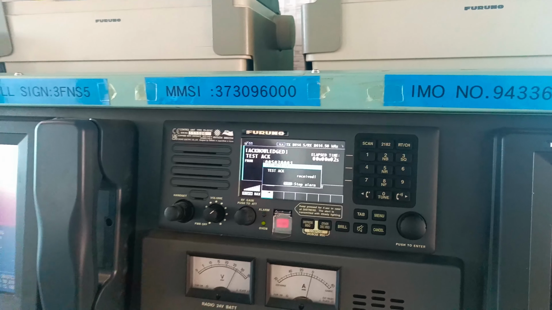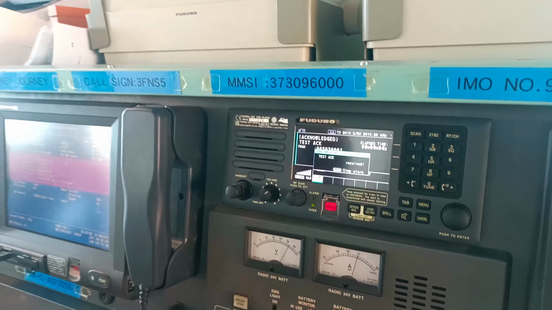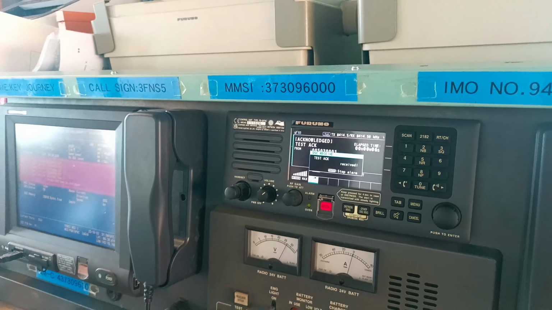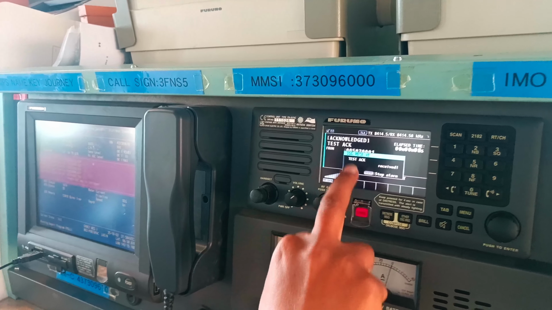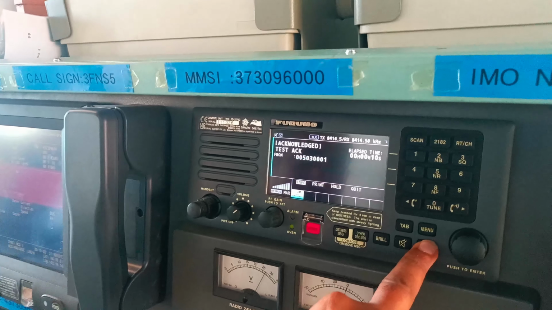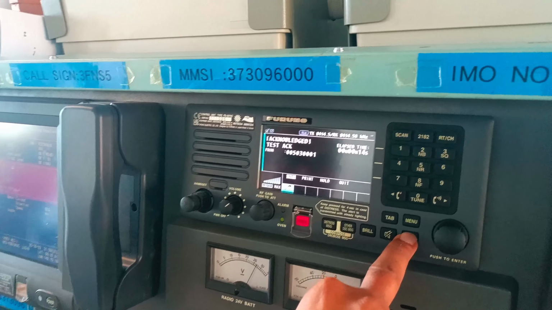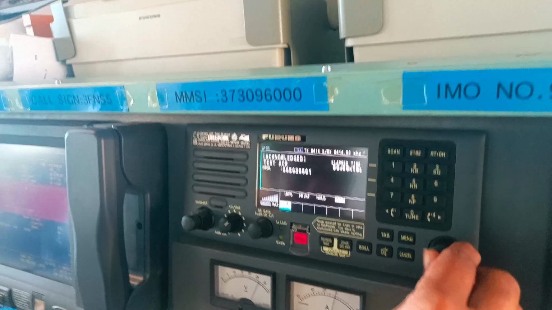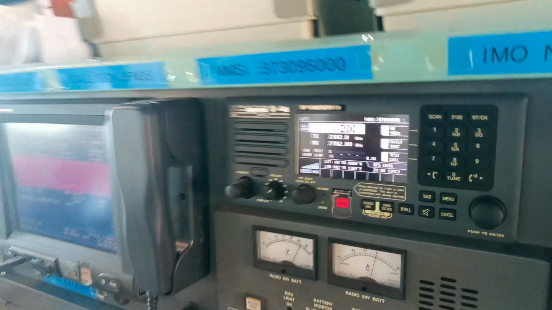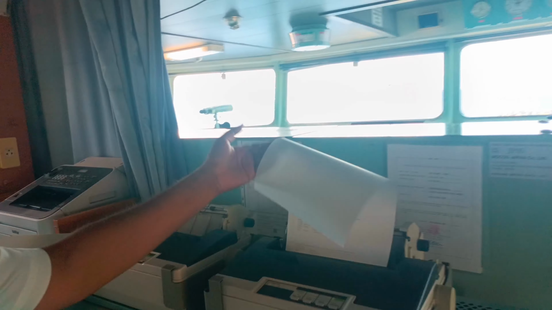Okay, we received the test acknowledgement. You see, on the low frequency it was not working. Now we have received the test acknowledgement. Okay, so fine, our MF/HF is working fine. We have received the acknowledgement. Now quit, and we have received the print also here.